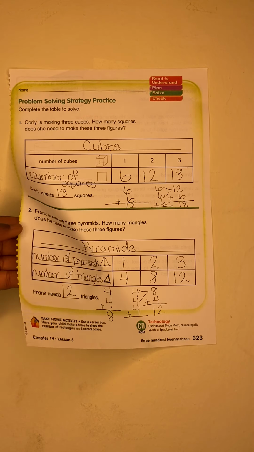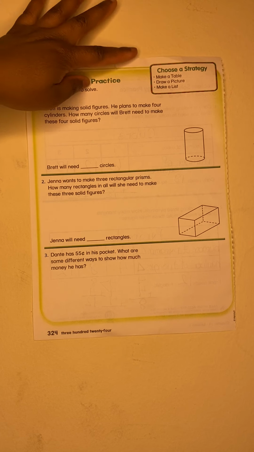All right, now let's flip it over to the back.